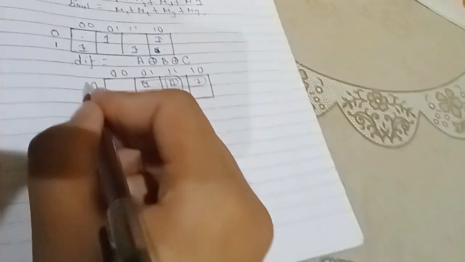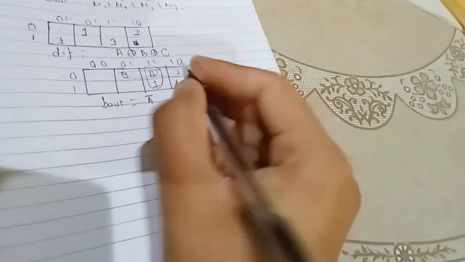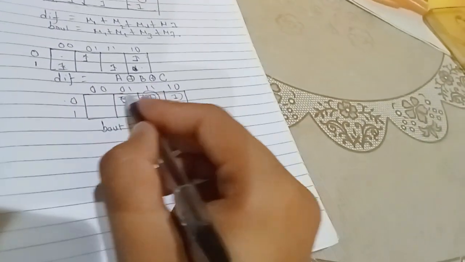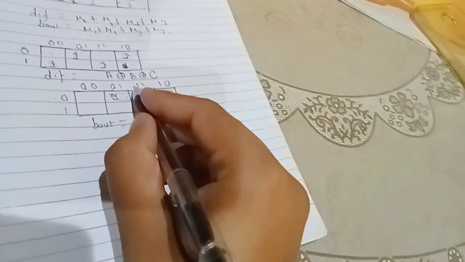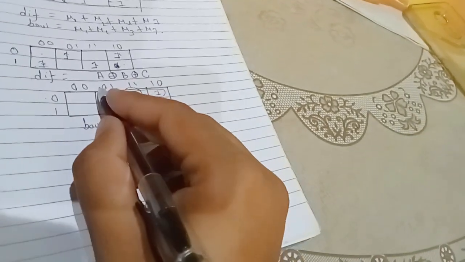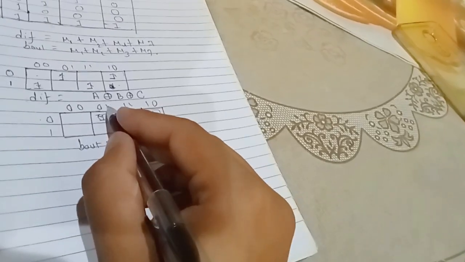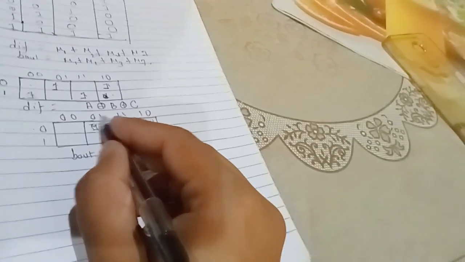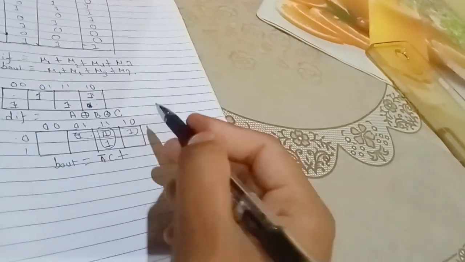This is A complement, so just write A complement for the row, and for the column we have two columns, B complement and B, and just C. Here B is not fixed. Yeah, here we have B complement because here 0 1 1. So this 1 is fixed, meaning C is fixed but not B. So just write C. Okay, done.